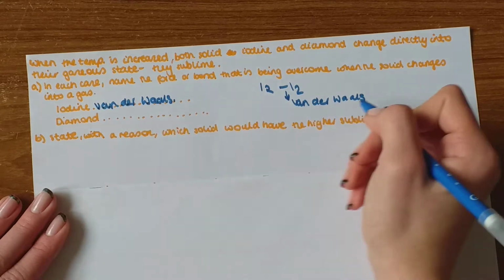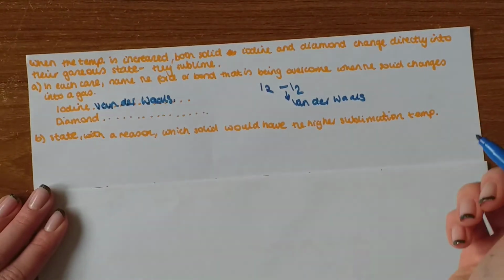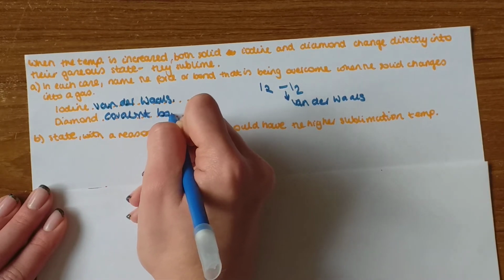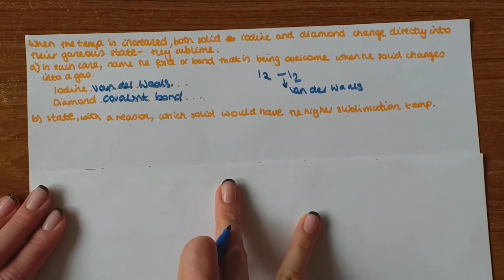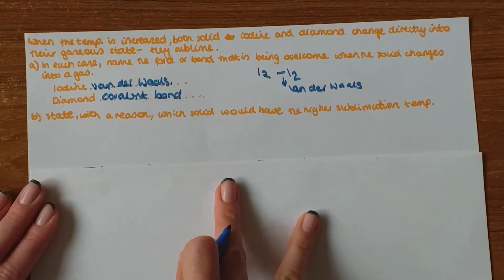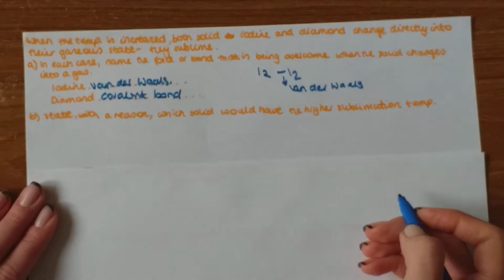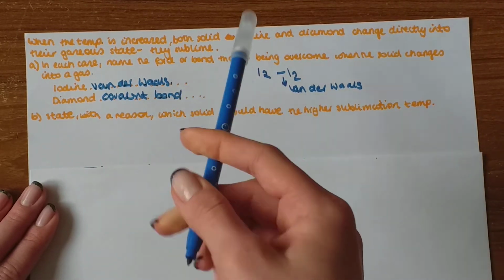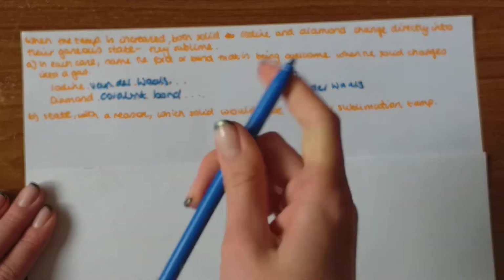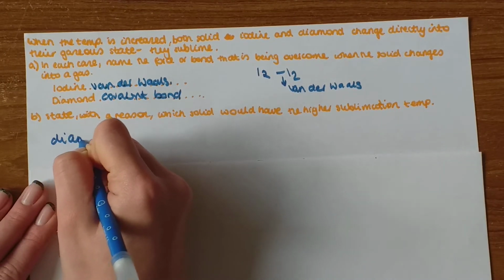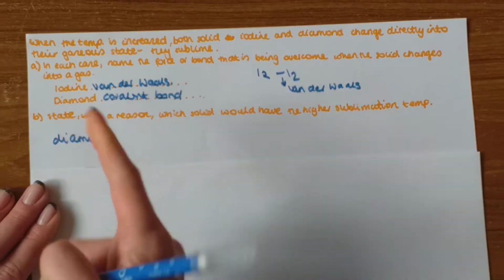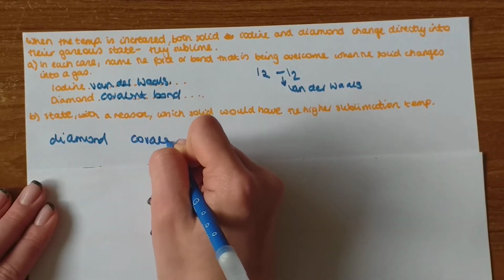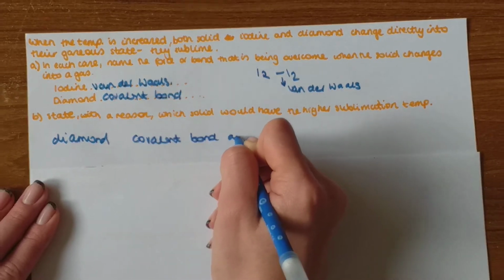In diamond, you have carbons bonded covalently with each other, so covalent bond has to be overcome. And next question says, state with a reason which solid would have a higher sublimation temperature. These are the forces, and as I told you, van der Waals are very weak, and they're definitely weaker than covalent bonds. Therefore, diamond has a higher sublimation temperature because covalent bonds are stronger.